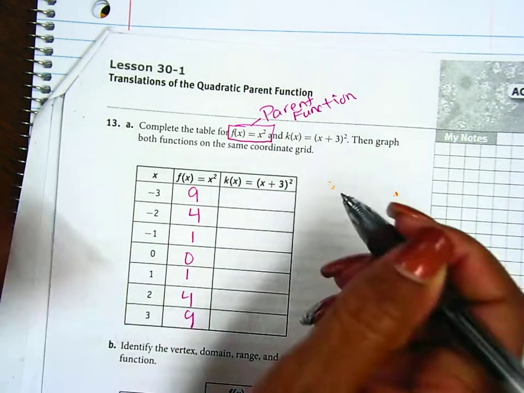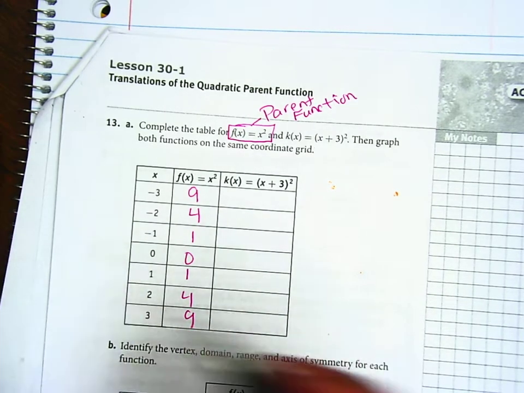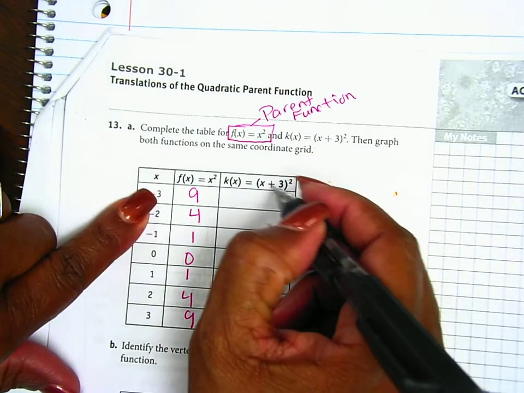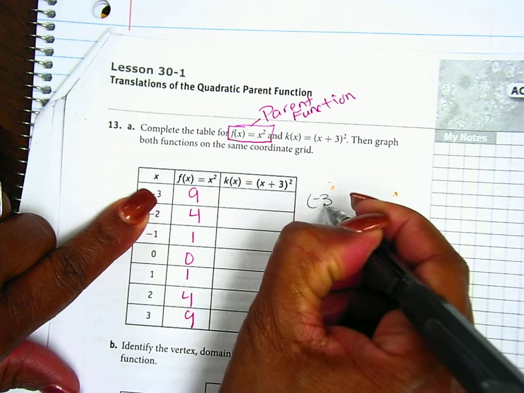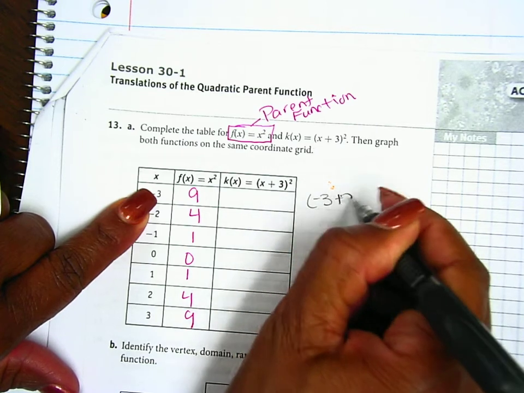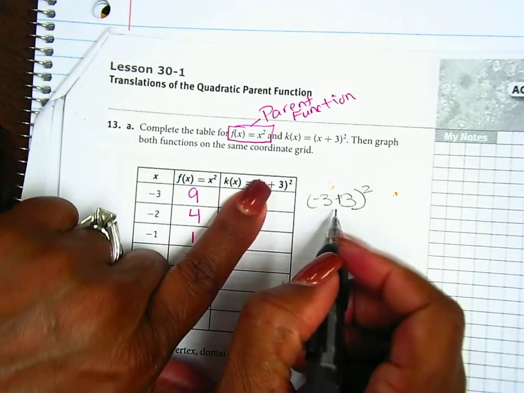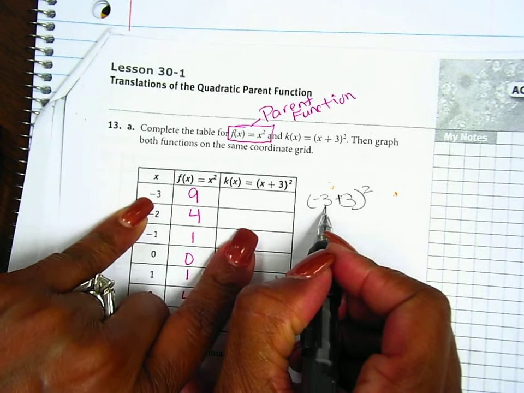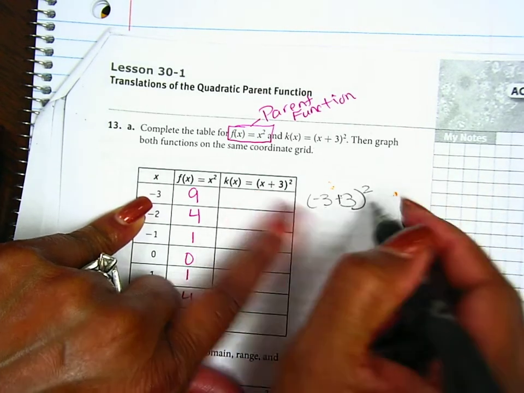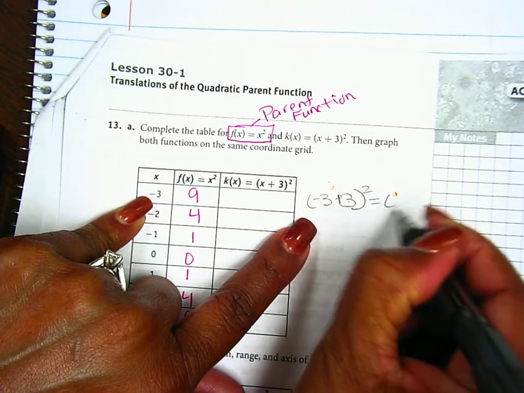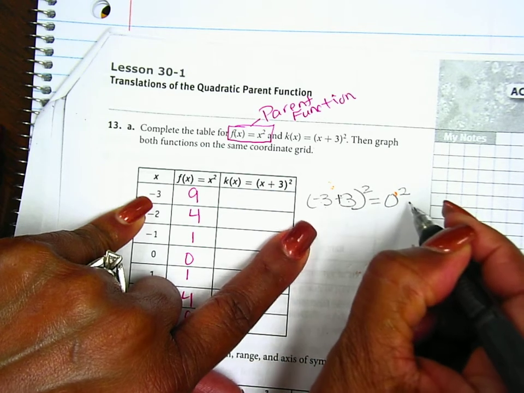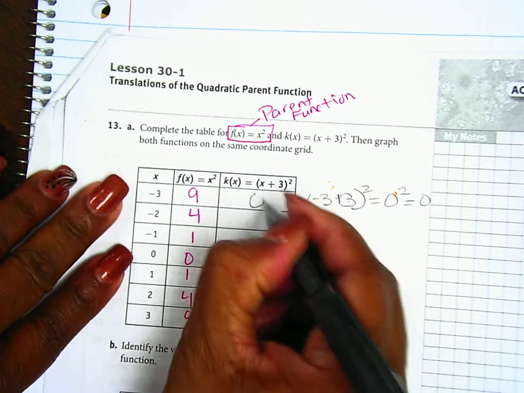So I'm going to use a pencil because I may make a mistake. Here my x value, I'm going to say negative 3 plus 3 squared. All I do is substitute in the negative 3 for the x value. So negative 3 plus 3 is 0. 0 squared is 0. So I know this is 0.